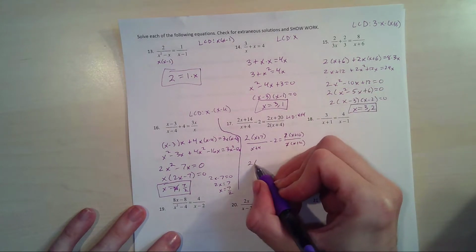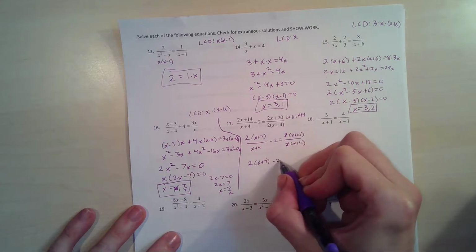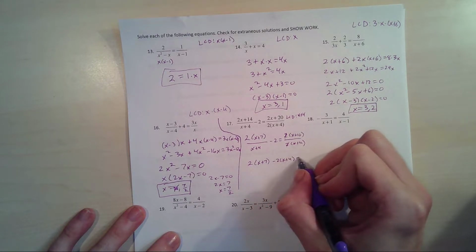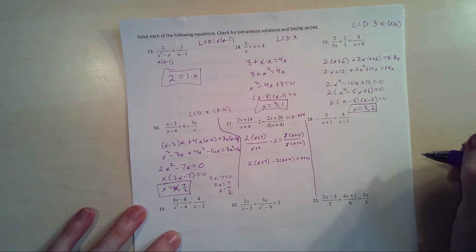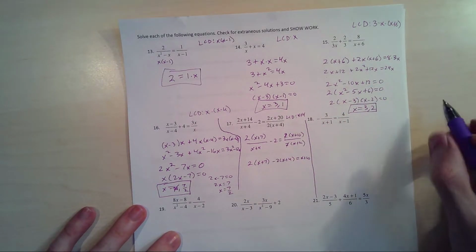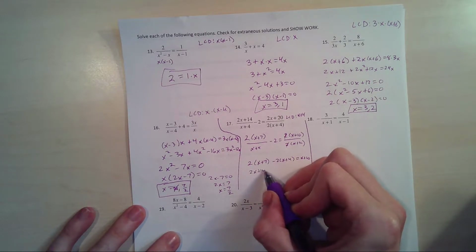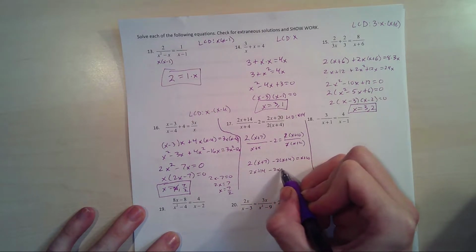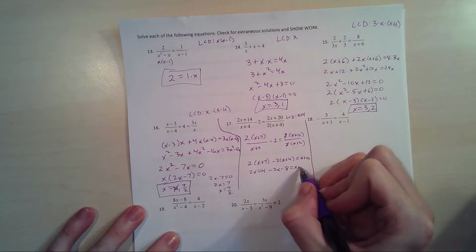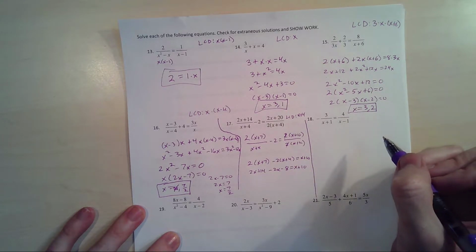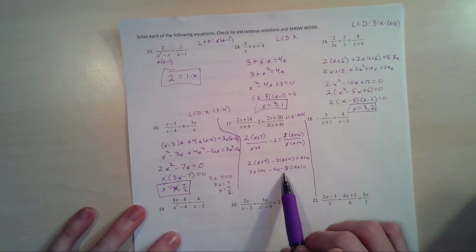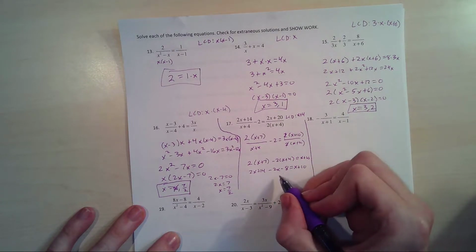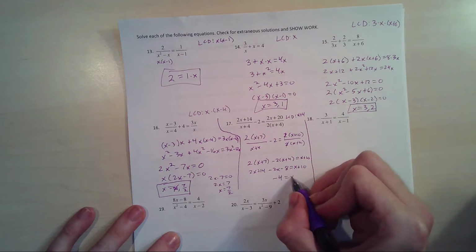So we got 2x plus 7 minus 2 times x plus 4 equals x plus 10. Again, I'm dividing this up because I'm going to run out of room if I don't. 2x plus 14 minus 2x minus 8 equals x plus 10. So we got 2x minus 2x, that's gone. So we got 14 minus 8 is 6. Subtract 10, negative 4 equals x.